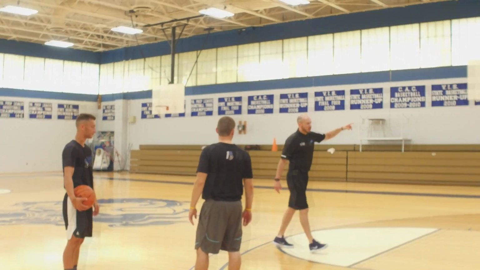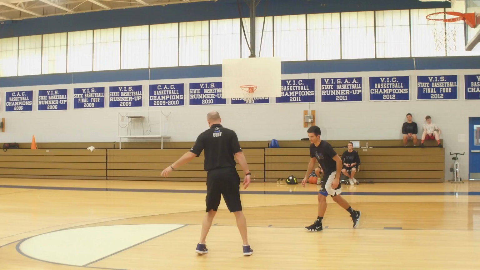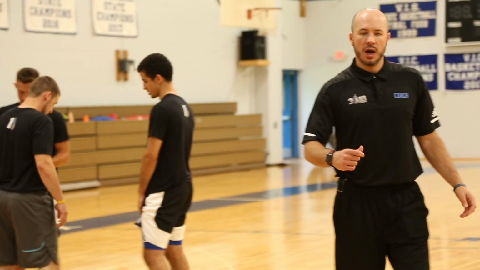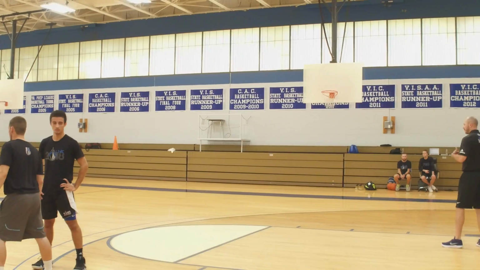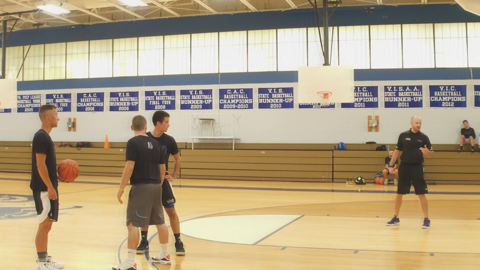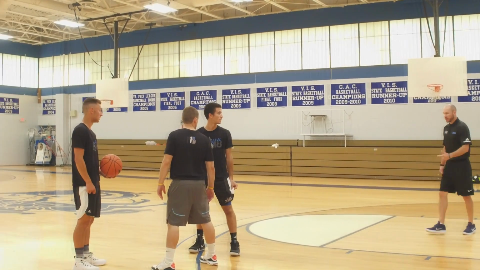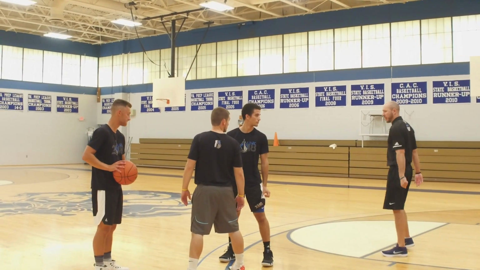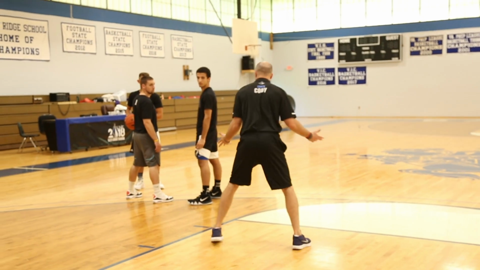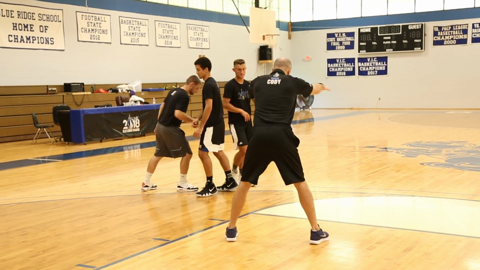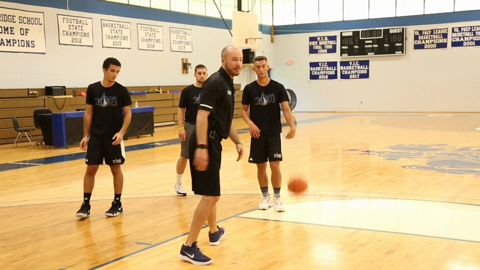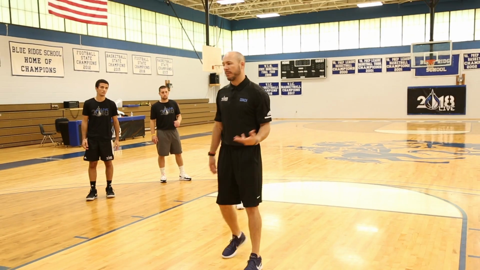So as my screener comes up to set this pick, just like we previously had, a key thing that you want to do is you want to arrive to the screen without your defender attached. Meaning if you can get separation from your defender before you set the screen, now your defender is going to be late to the screen, which means if we come up and set this pick right here, and I'm still back here, and my player turns the corner again to the middle of the floor, he's got all this space to eat up now. And he's gonna put me back on my heels.